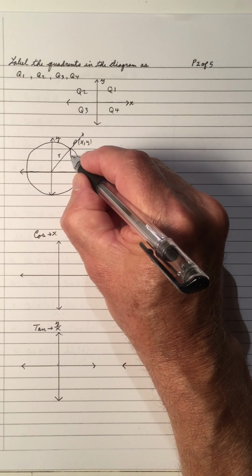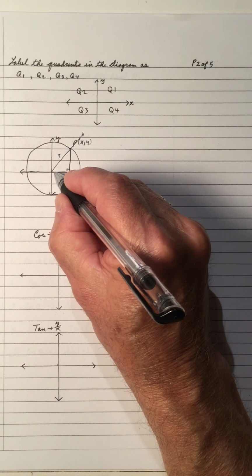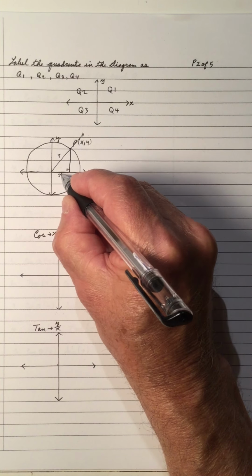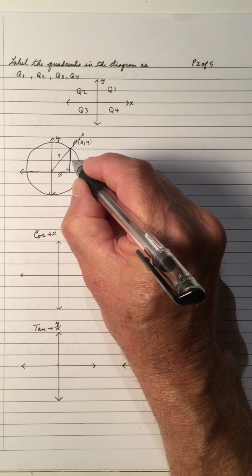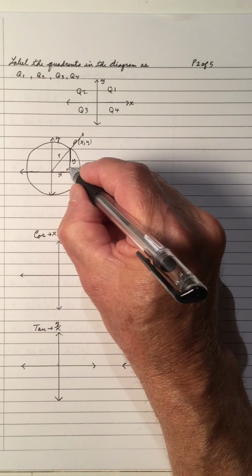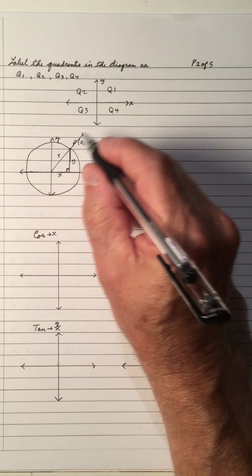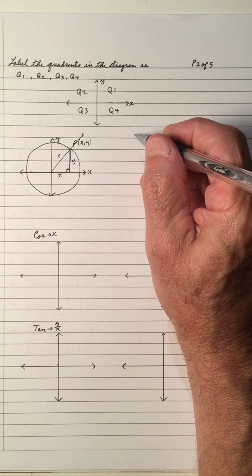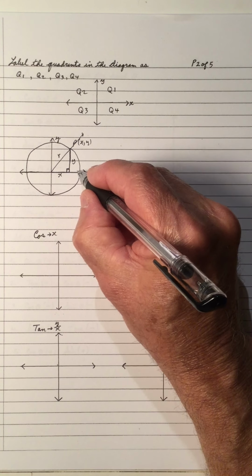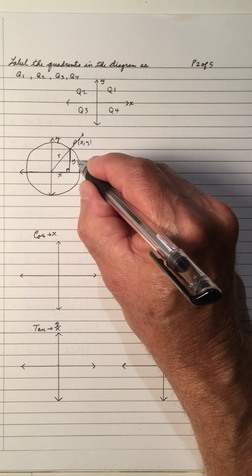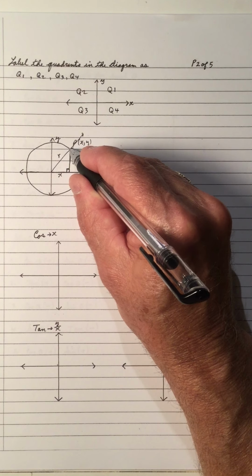We drop a perpendicular to the x-axis. So the distance from here to here is the x value. The distance from here to here is the y value. And notice the perpendicular is always to the x-axis, and that's the radius. And this is the rotation along this arc to get to this point.